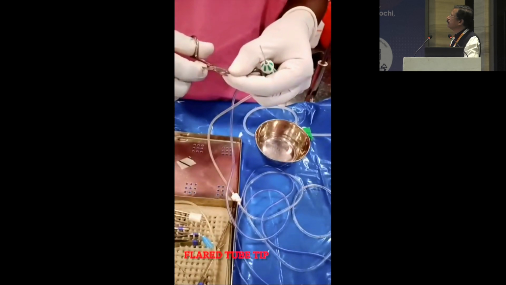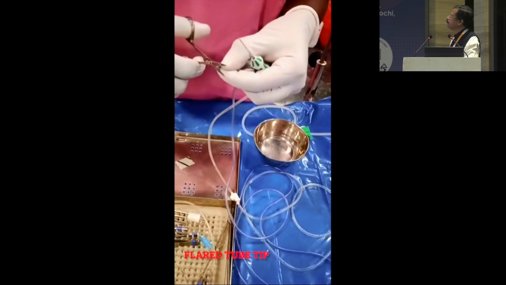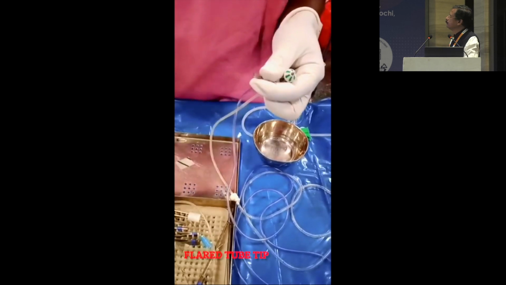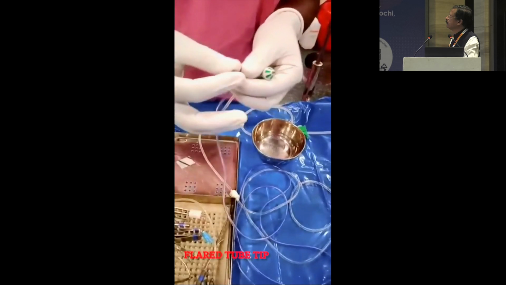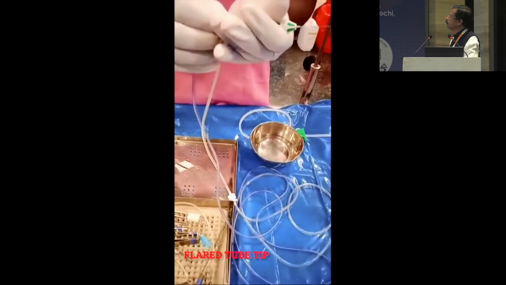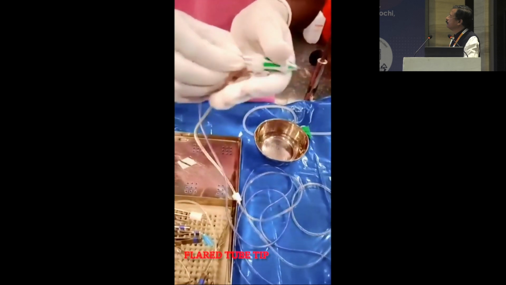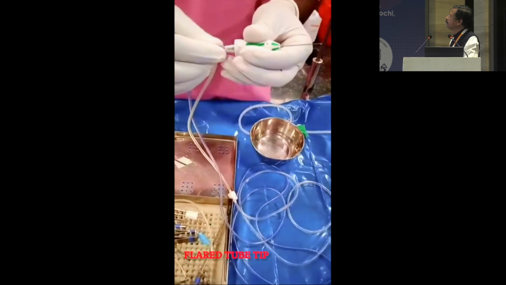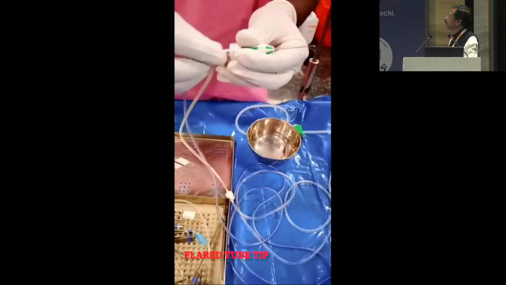At that time, the small jugaad you can do is cut the tip with scissors and refix it. So now it will be snugly fixed and it would generate normal vacuum.